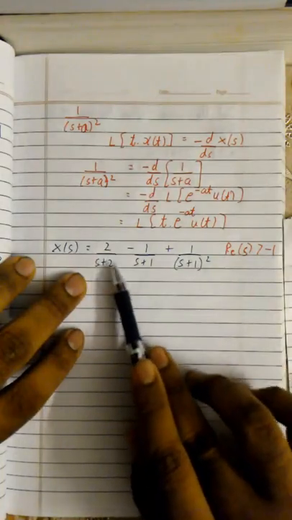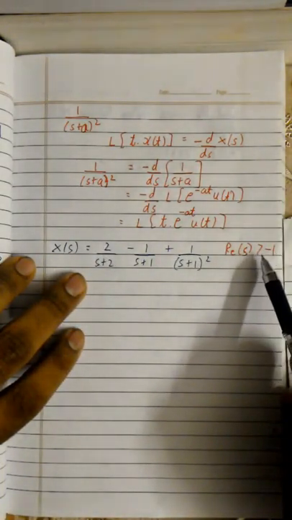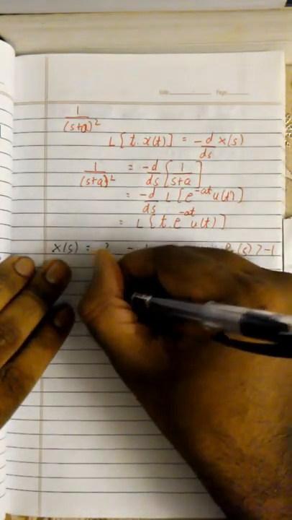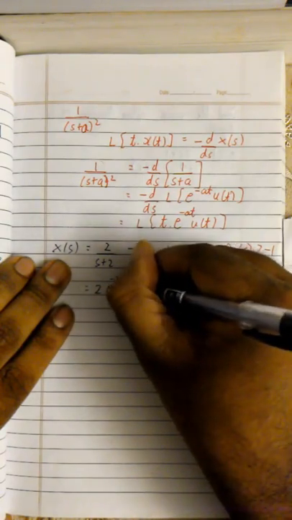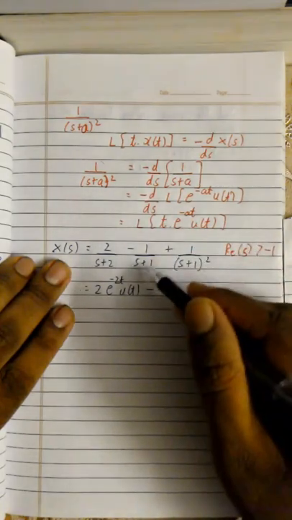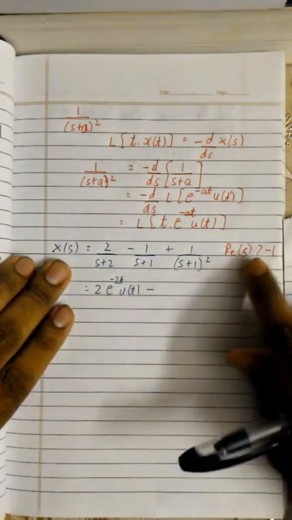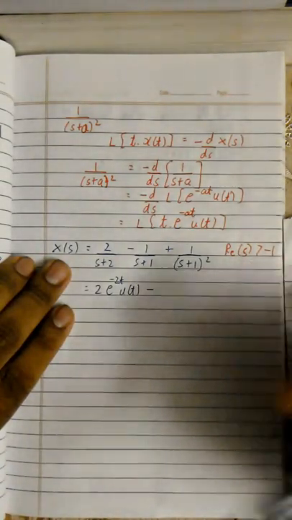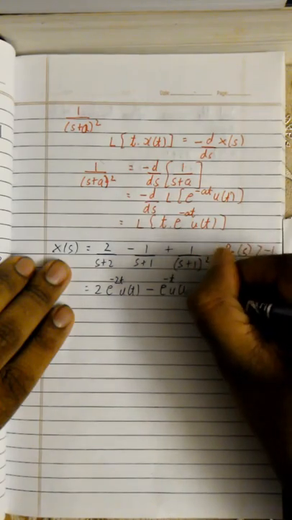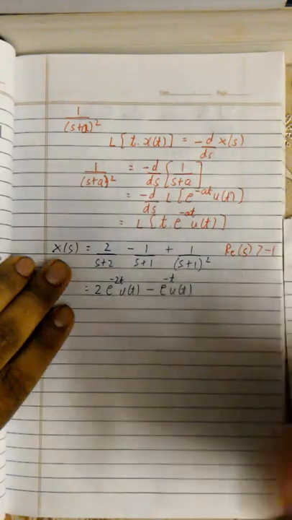So this is a right-sided signal. Why? Because the real part of s is greater than minus 1 and so it is also greater than minus 2. So this is a right-sided signal. So which means you will get 2 into e raised to minus 2t u of t. Okay. Minus here s is equal to minus 1, right? S plus 1 is equal to 0. So s is equal to minus 1 and real part of s is greater than minus 1. If you see the greater than sign, immediately you should understand it is a right-sided signal. So this is also a right-sided signal. There is no sign change and just put u of t in front of it.